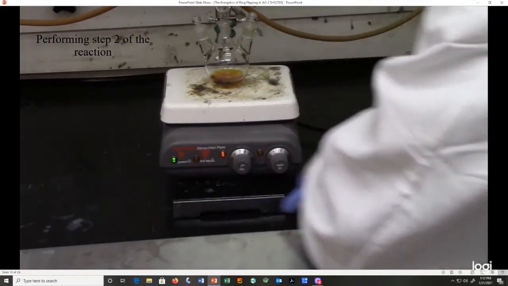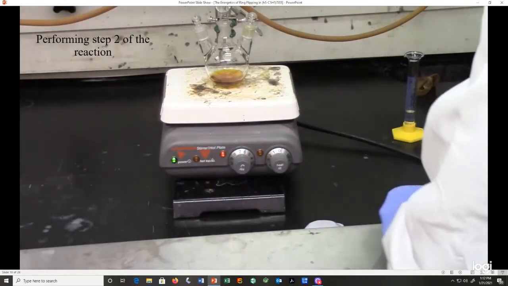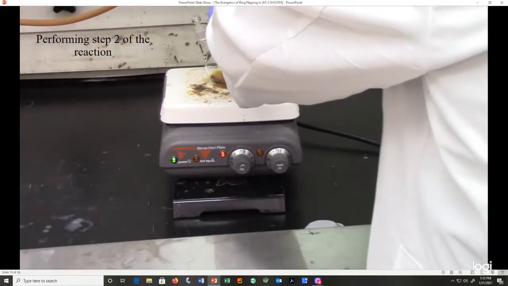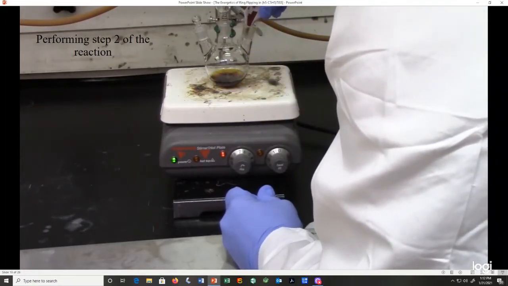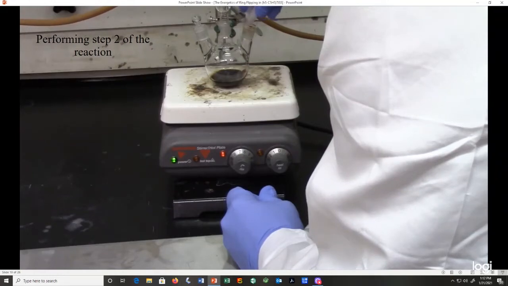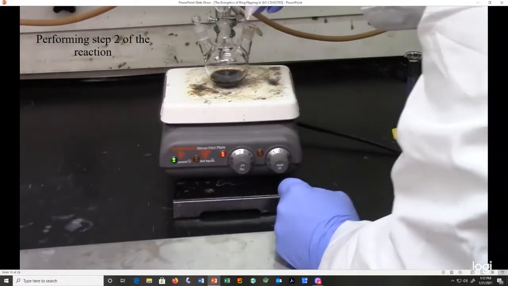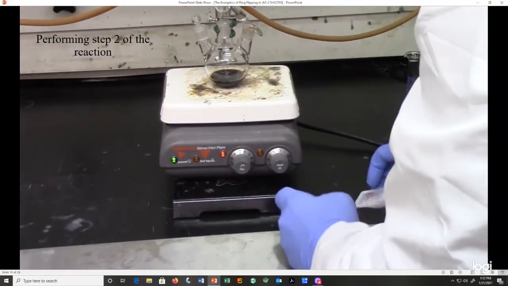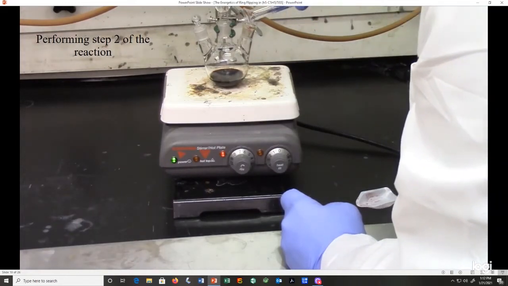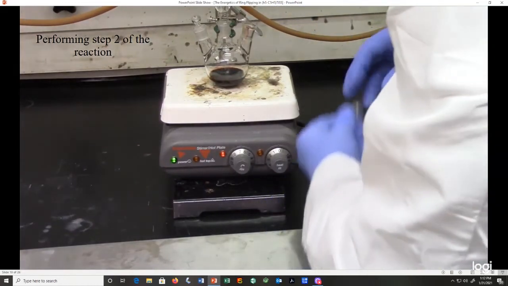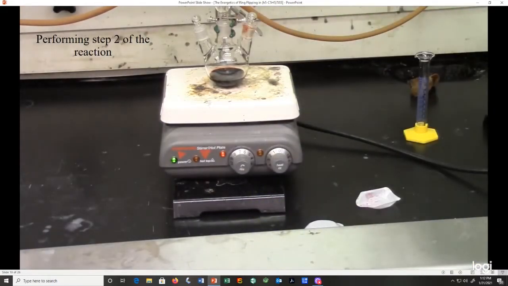Performing step 2 of the reaction. At this point, we're just going to add our titanocene dichloride, and then we're going to use another few milliliters of THF to make sure that we get everything down to the bottom of the reaction flask. So at this point, we can just let the reaction go for about an hour and a half.